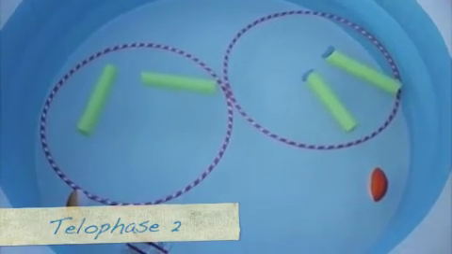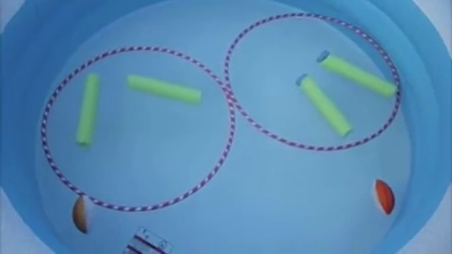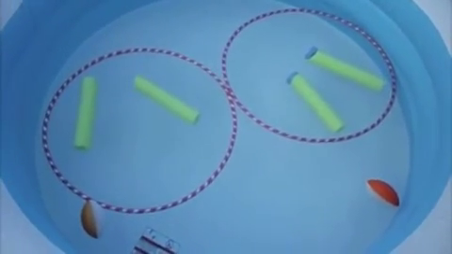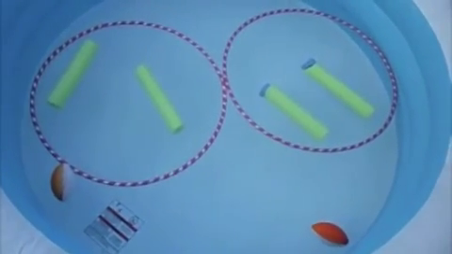Telophase 2. The chromatids concentrate in the poles, and the nuclear envelope is reformed and the spindle again is dissolved. The cells divide for the last time, leaving a total of 4 haploid cells, which have half the chromosomes of a diploid cell.